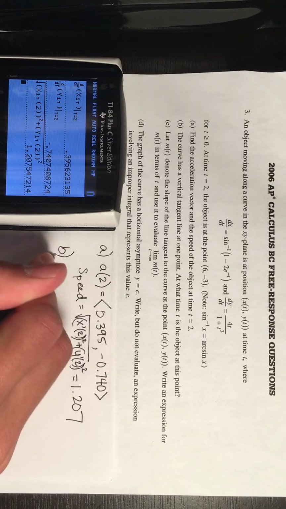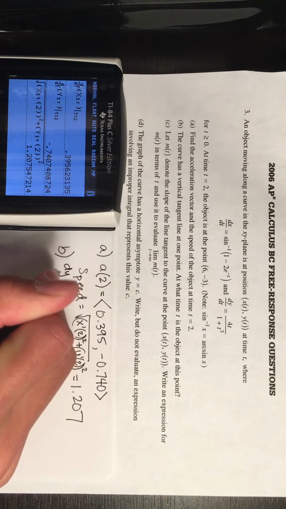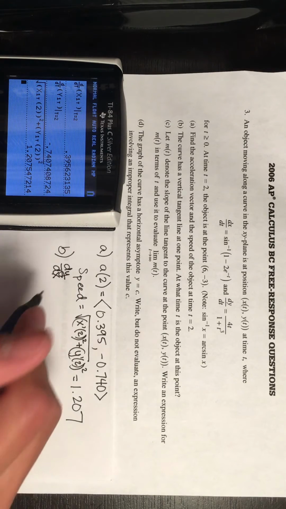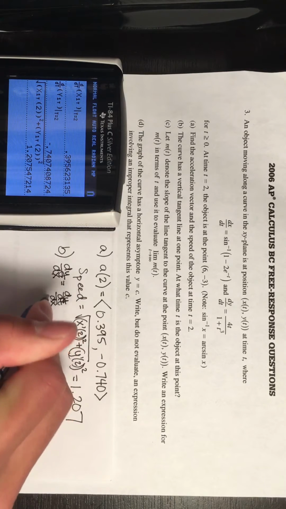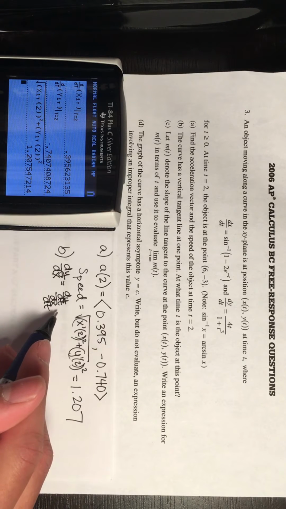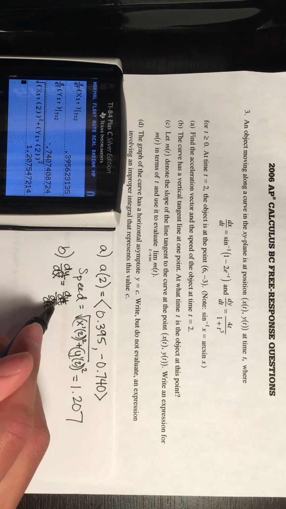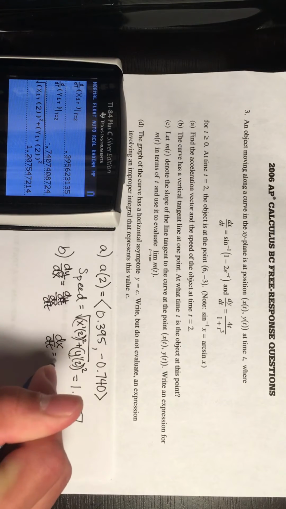In part B, they ask us to find the time t for which the curve has a vertical tangent line. Now, the tangent line slope can be found by dy over dx. So dy over dx is equal to dy over dt over dx over dt. So the time where this will have an infinite slope is when dx over dt equals 0. So we set dx over dt equal to 0.